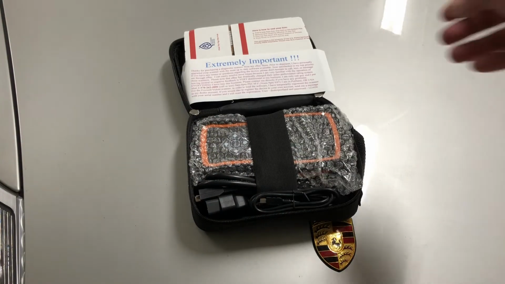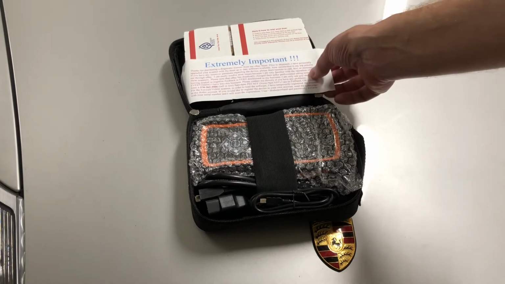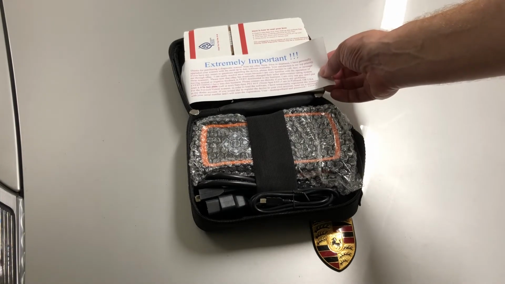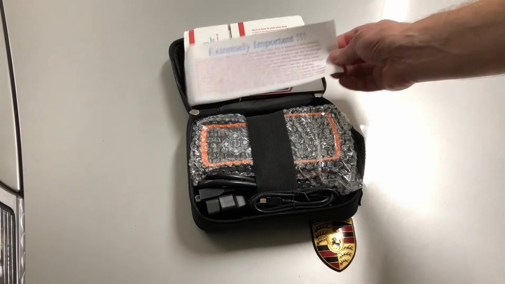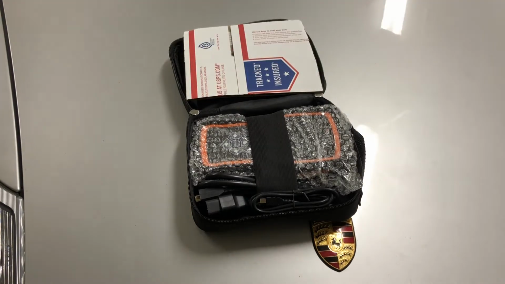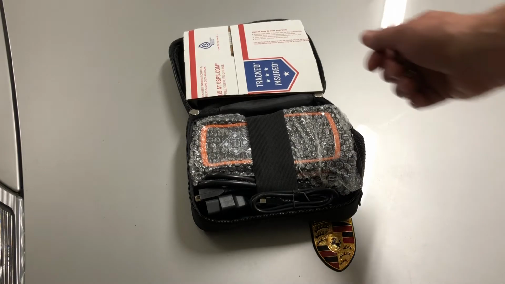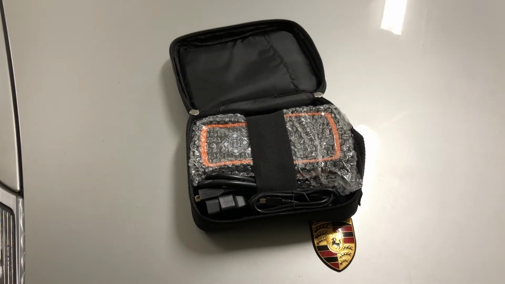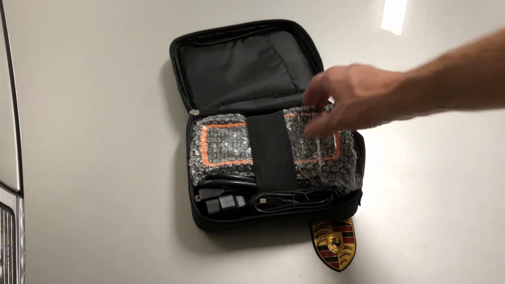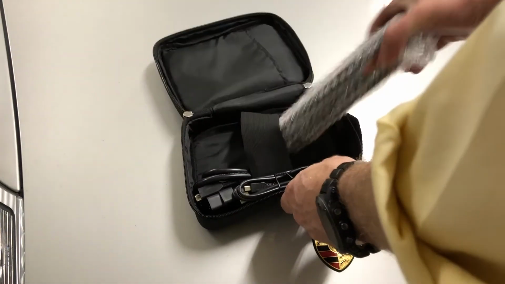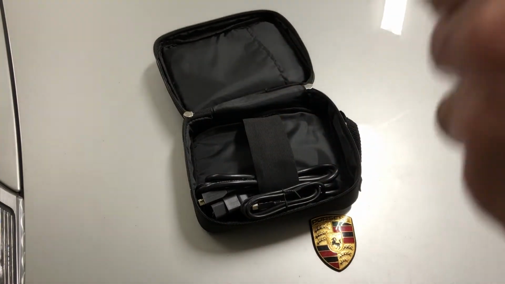I ordered this from eBay, and based on feedback, picked a pretty reputable store. And I'm not going to read through the note here, but basically the summary is the seller has already gone through the process of upgrading this to have the Porsche software installed on it and to make sure it's the latest version. So that means I don't have to do that work, and definitely appreciate that fact.